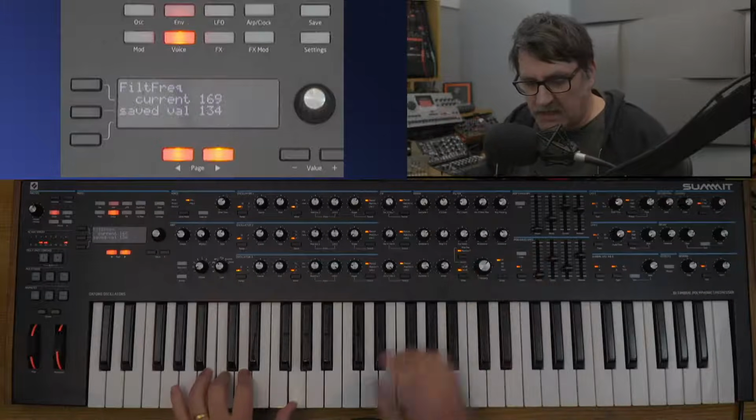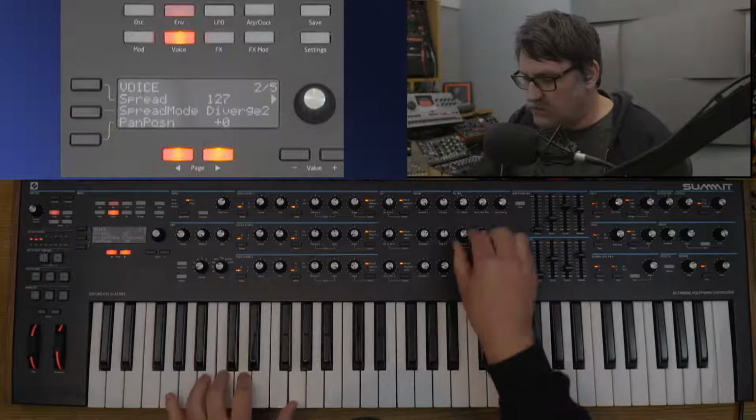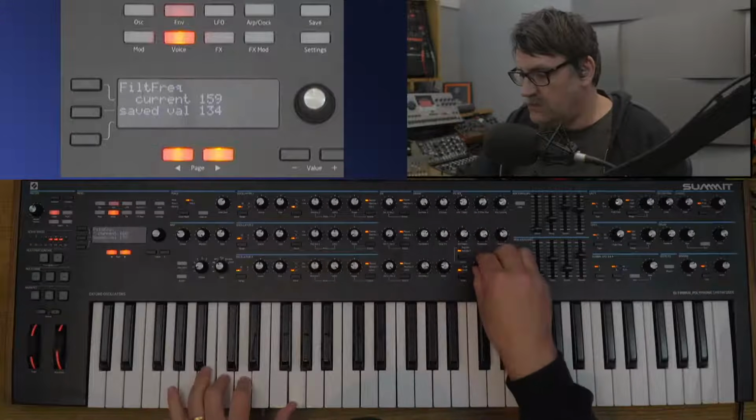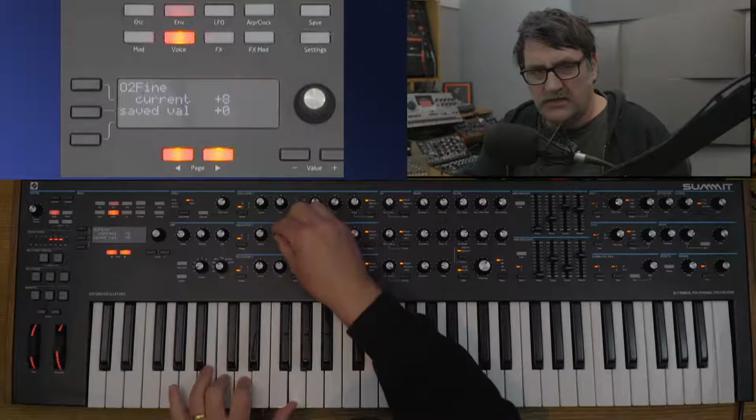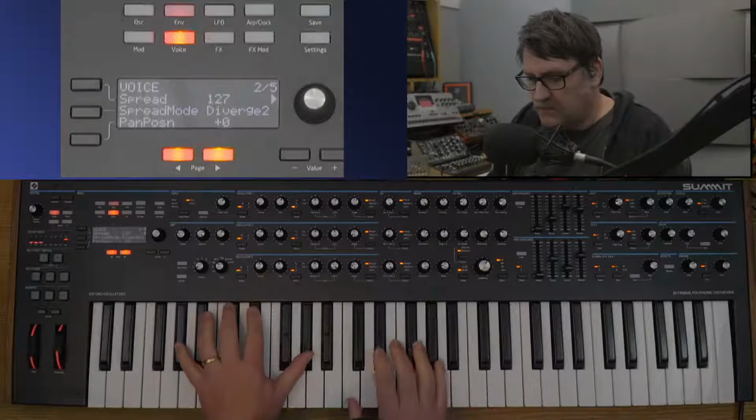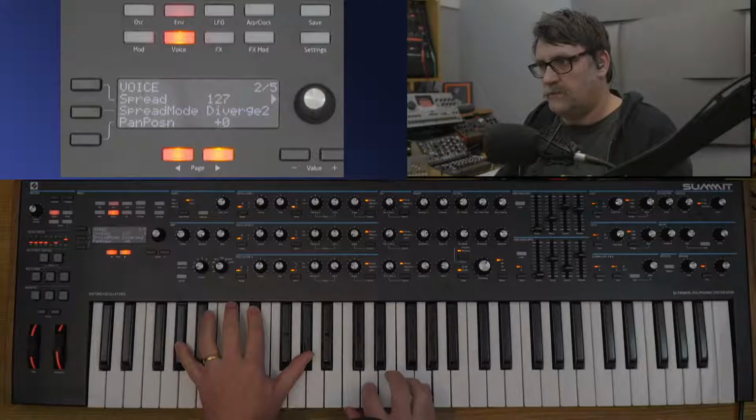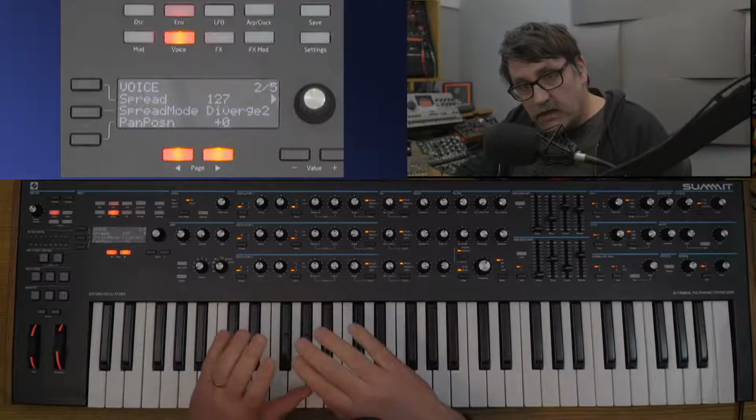Just filter that down a bit, get it a little bit less harsh. Bring in that second oscillator and detune it. There we go. Okay, so we're now using a round robin.